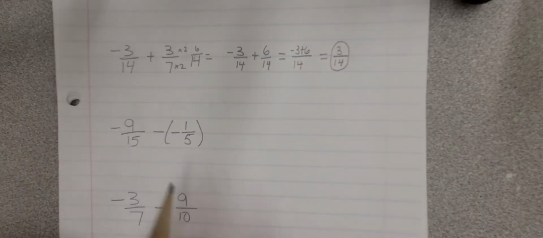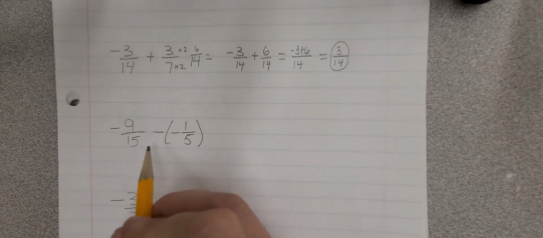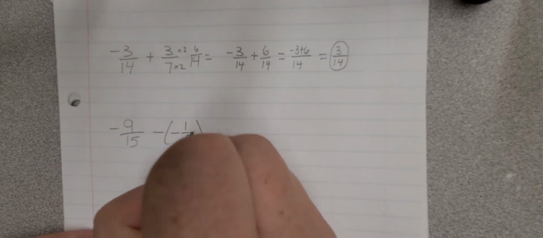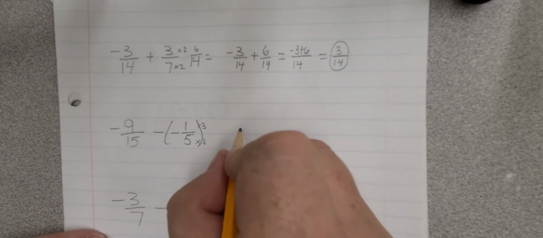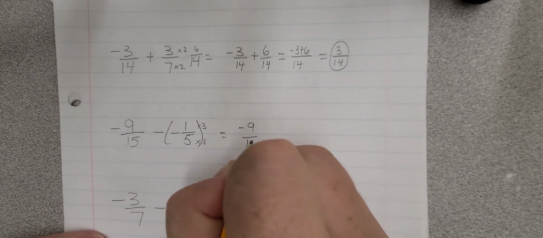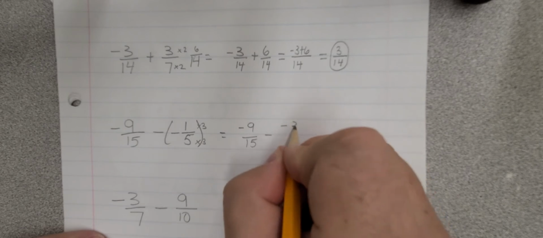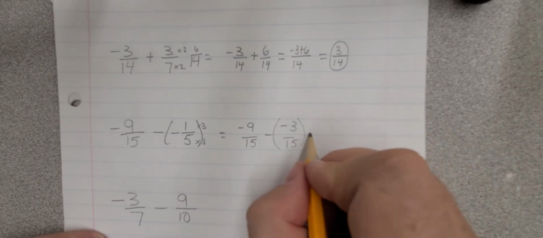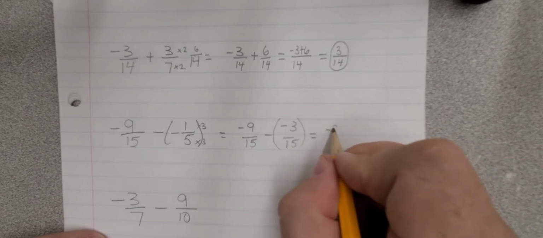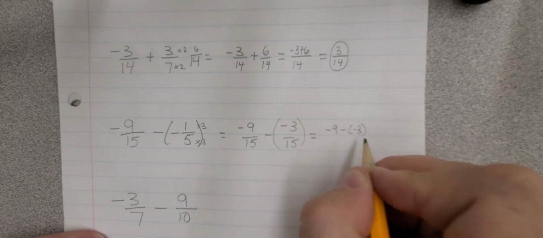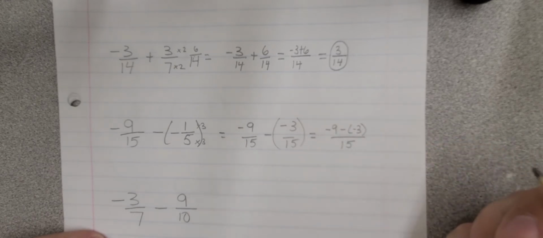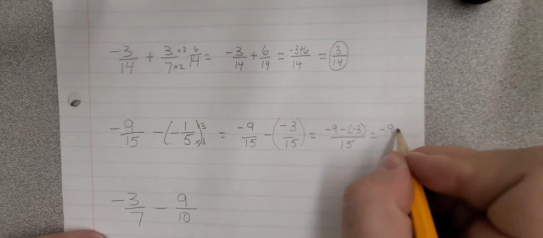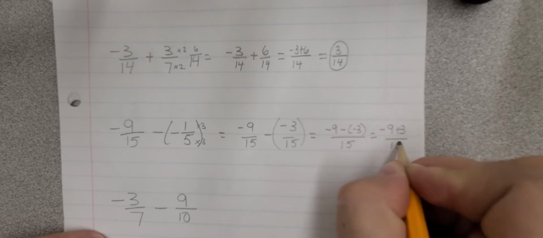Next up, we have 15 and 5. Now, thankfully, 5 can go in the 15. So I multiply the numerator and denominator both by 3 to get us negative 9 fifteenths minus negative 3 fifteenths. Put the parentheses around this to keep that separate, which then gives us negative 9 minus a negative 3 over 15. Keep, add opposite, gets us negative 9 plus 3 over 15.